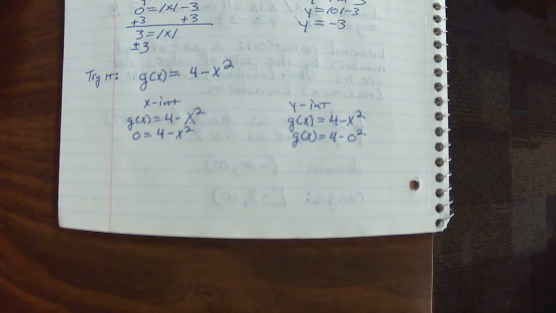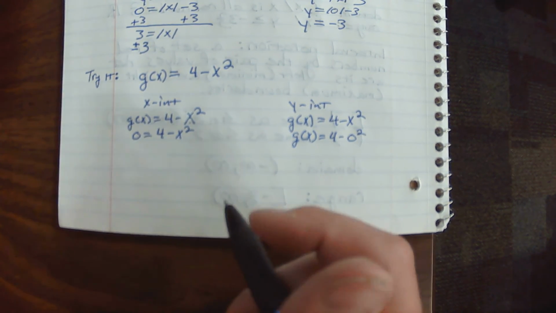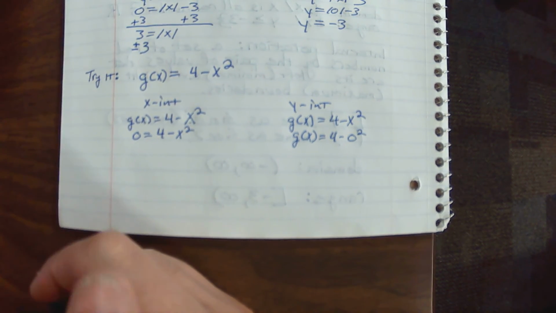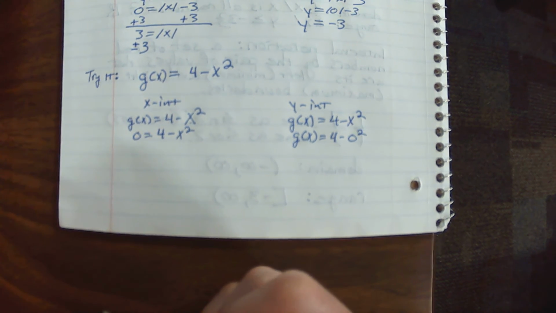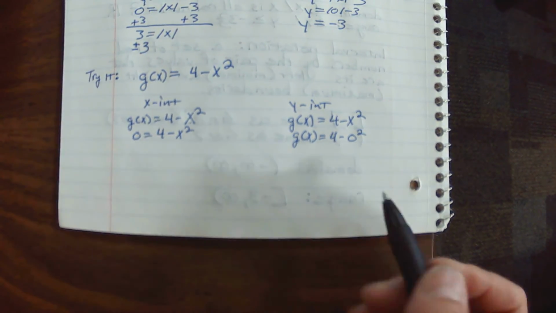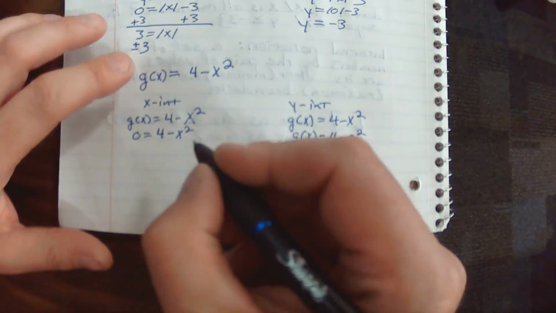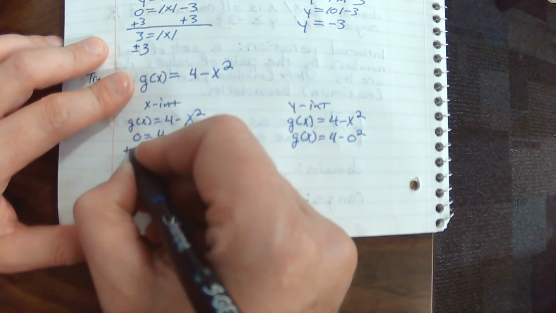All right, about 30 more seconds. All right, there's 3 negatives that I really don't like. Negative people, negative bank accounts, and negative variables. And on this one, we have a negative variable. How do I get rid of a minus x squared? Add it. That's what I would do.